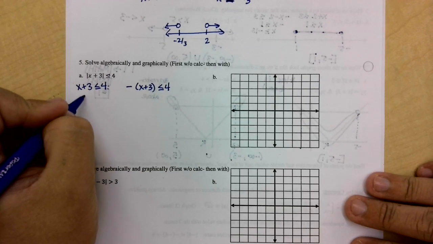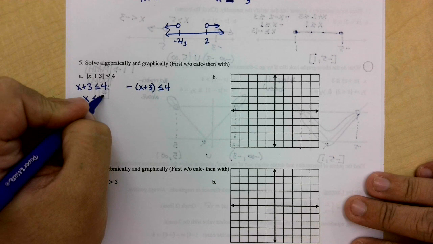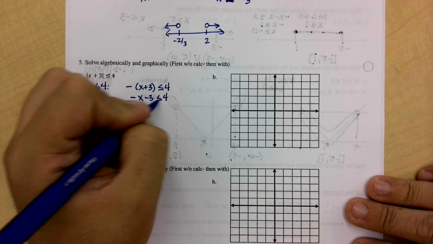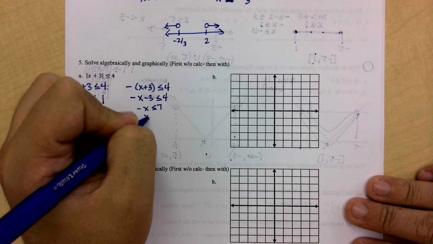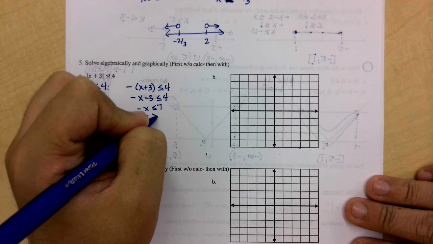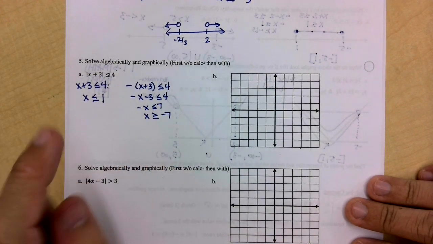So here, subtracting 3, x is going to be less than or equal to 1. Over here, let's distribute that negative. Let's add 3. Let's divide by negative 1, meaning I'm going to switch the sign. I get my answers there.